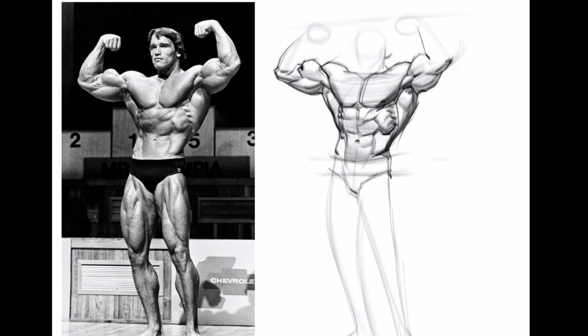And start blocking out his forearms here on his left arm.